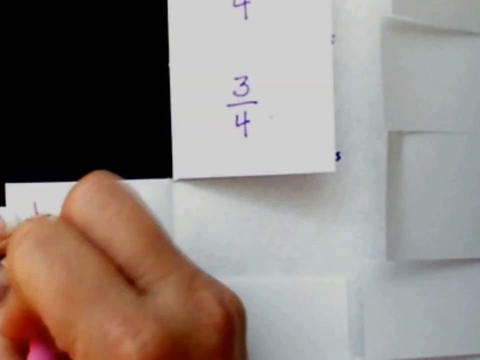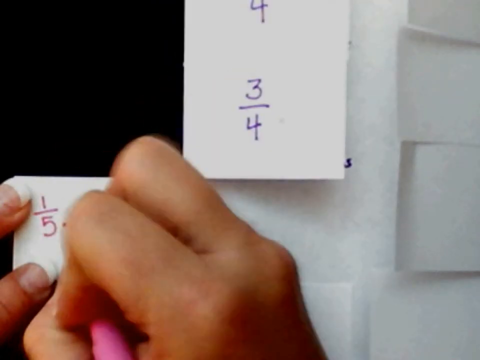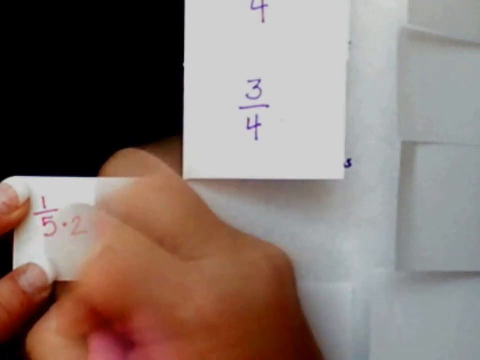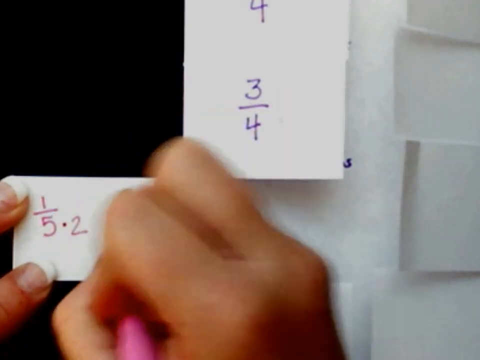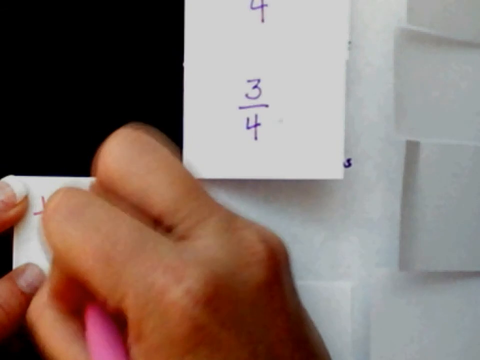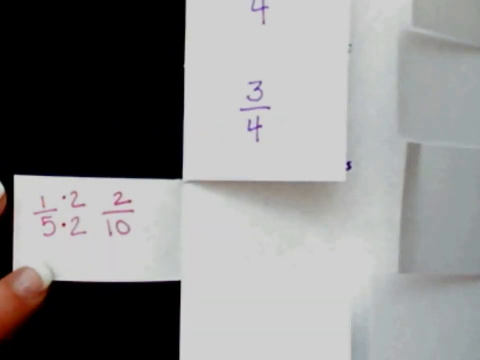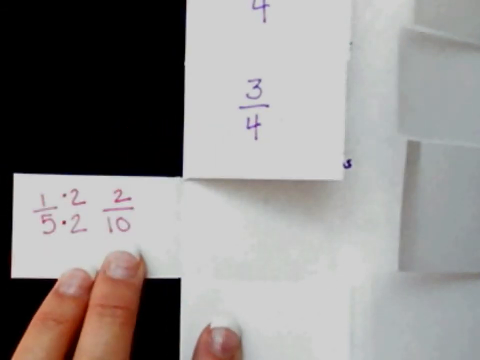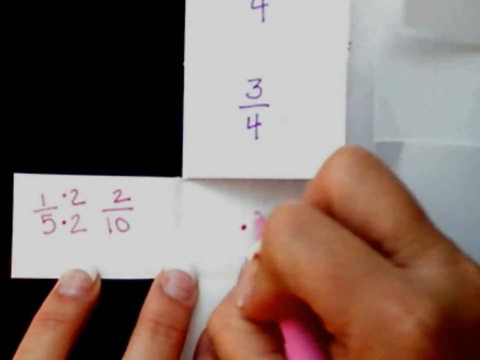It'd be 5 times 2. Whatever you do to the bottom, you have to do to the top. 2/10. Now it sounds like a decimal, so I can just put it right into my decimal place value. 2/10, 2/10. They sound identical. Okay, why don't you try 2/5. Pause the video, try it on your own, and come back and check.